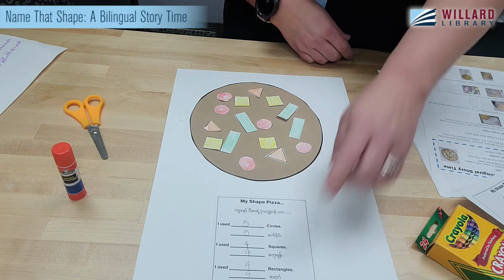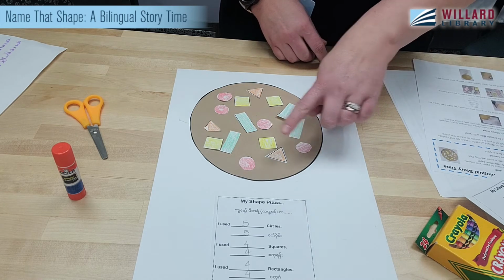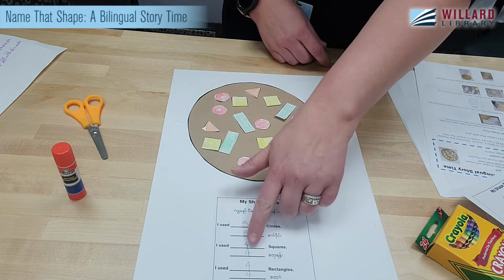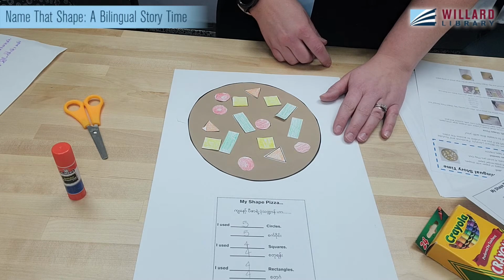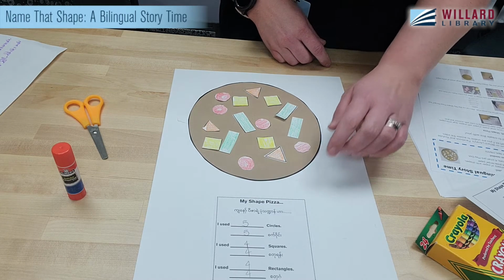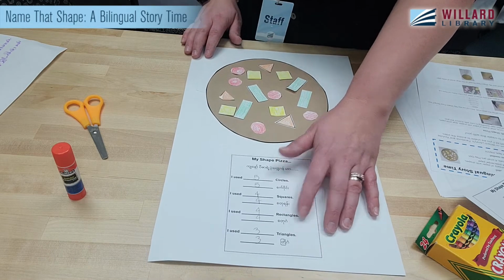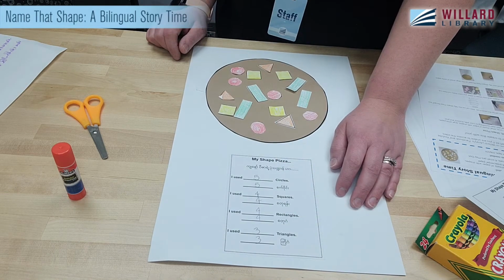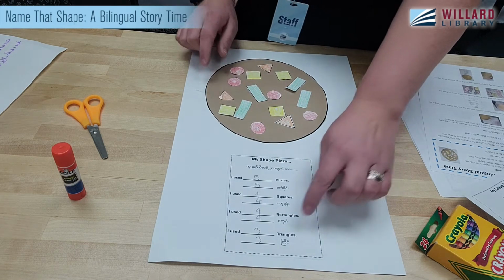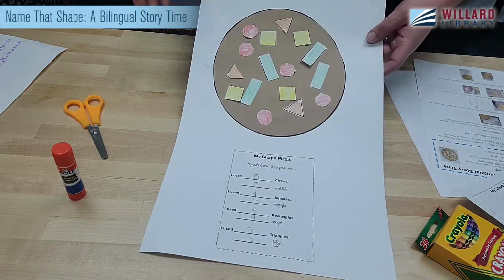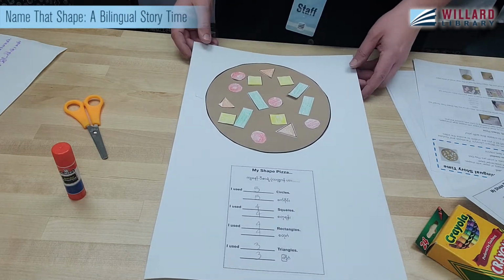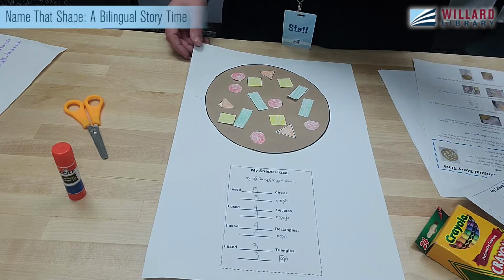And the next one on here is squares. So you're gonna count up how many squares you used. You're gonna write that on both of those lines. And then you're gonna do the same with the rectangles and write that number in the rectangle line. And then you'll do the same with the triangles. And then when you're done, it will look something like this, but your own little version that you made at home.